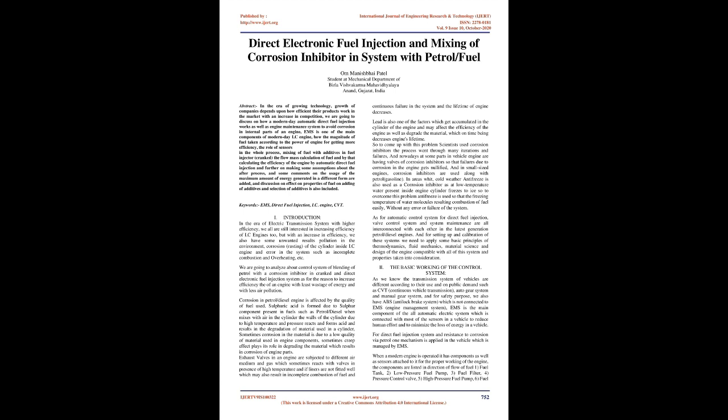and some comments on the usage of the maximum amount of energy generated in a different form are added, and discussion on the effect on properties of fuel on adding additives and the selection of additives is also included. Keywords: EMS, direct fuel injection, IC engine, CVT.